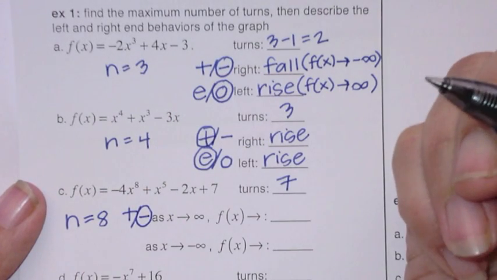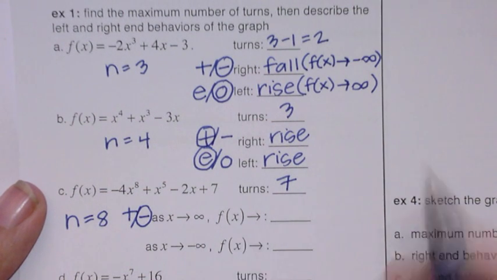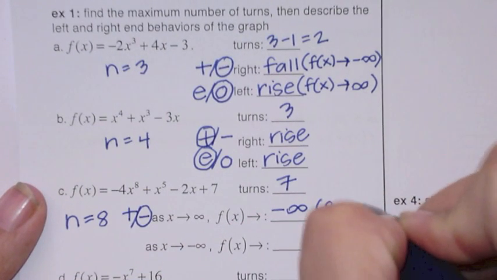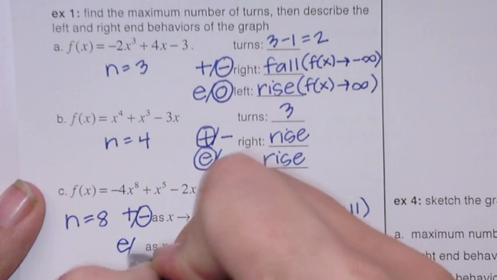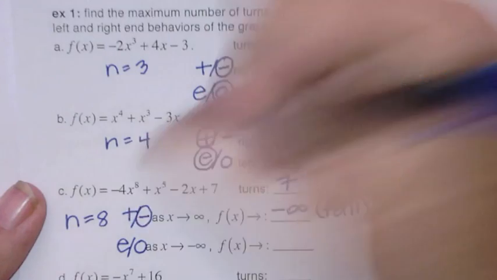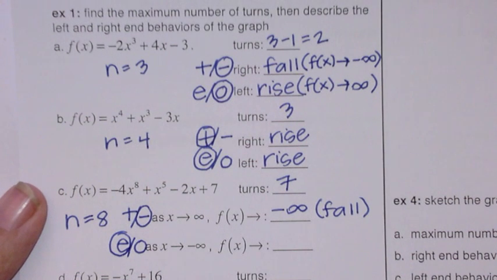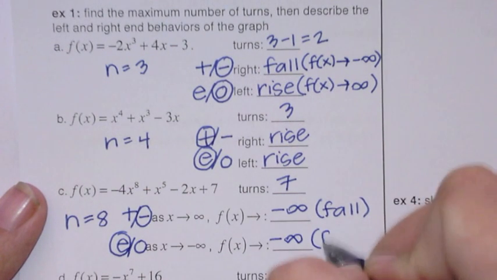So this graph is going to be falling, but notice our notation prompts us to not write fall. So it's saying the y's are going where? They're going to be going to negative infinity. So again, that just means fall, but you need to be familiar with both. This one right here is our left end behavior, so we're checking that highest power or the degree, and we're seeing if it's even or odd, and in this case 8 is an even number, so that means it's going to have the same end behavior as it did to the right, so this is going to be negative infinity, which means it's also going to fall.